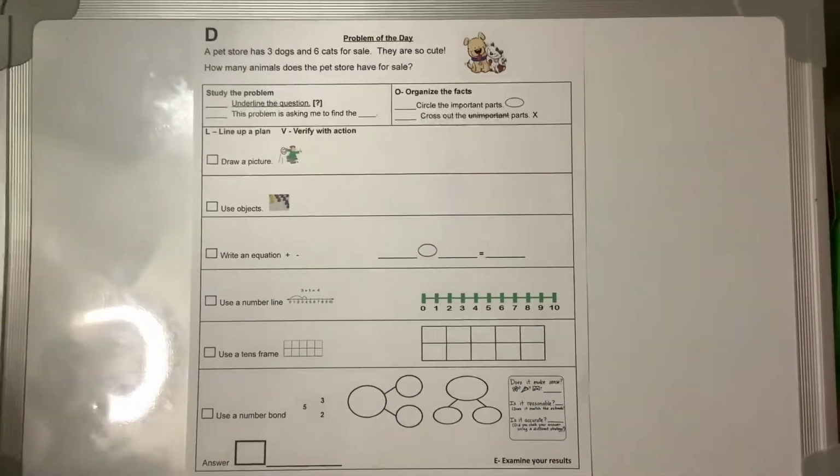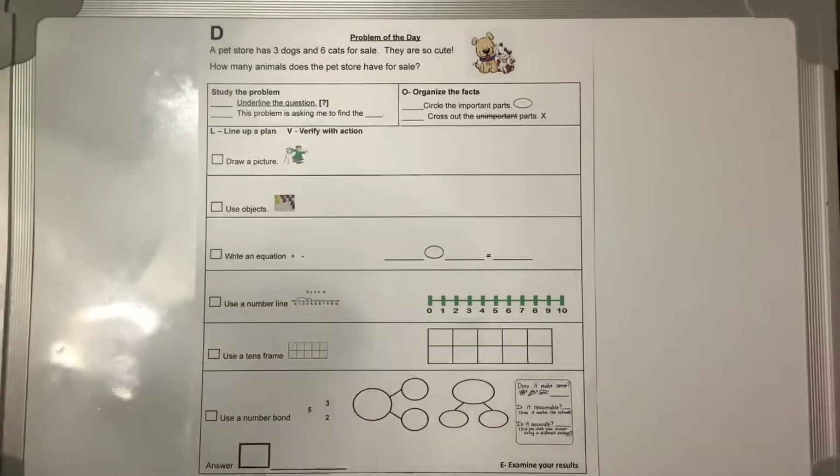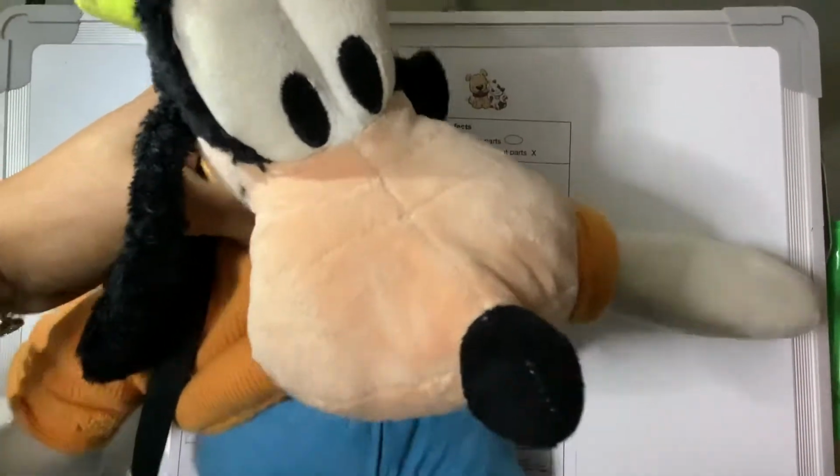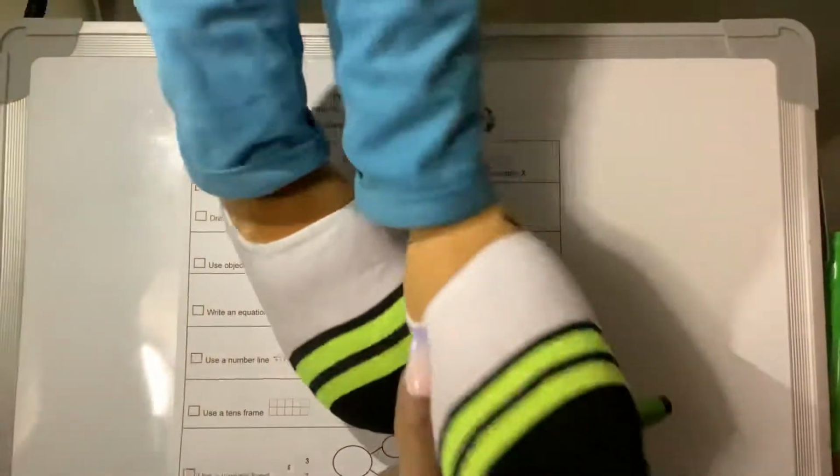Today is Wear Your Favorite Sock Day for Spirit Week, and I brought my friend Goofy to say hello, and he wanted to show off his cool socks this morning.